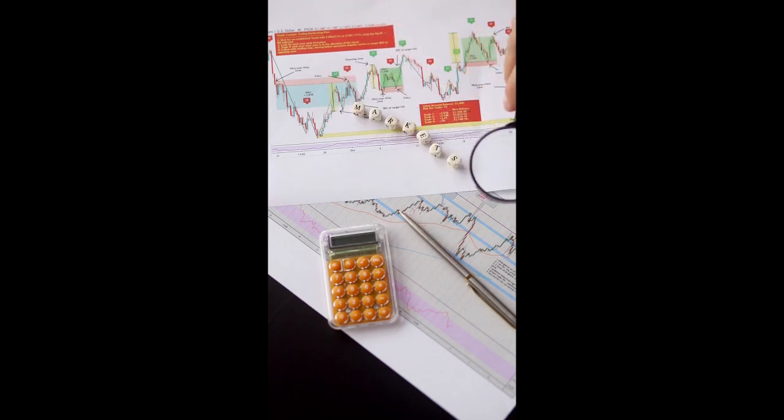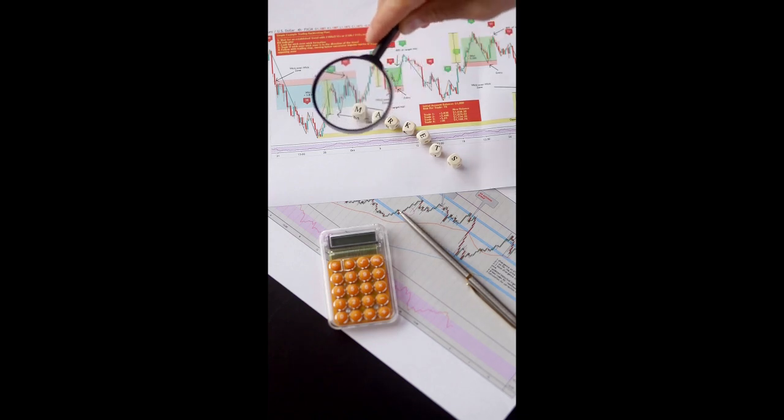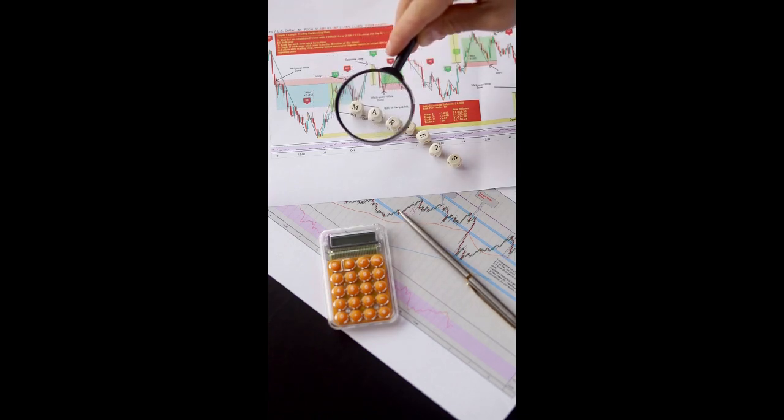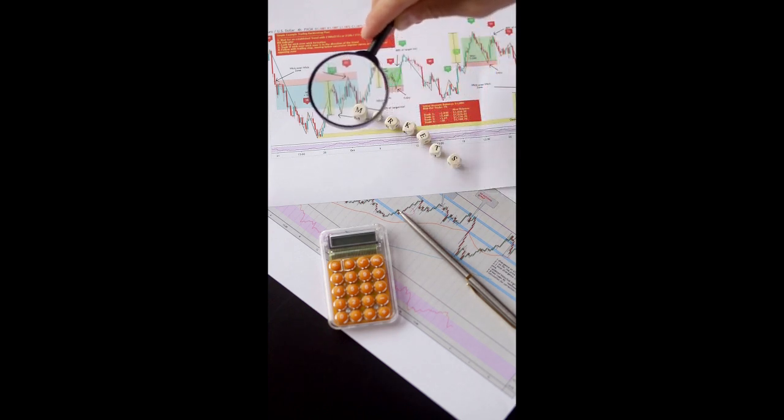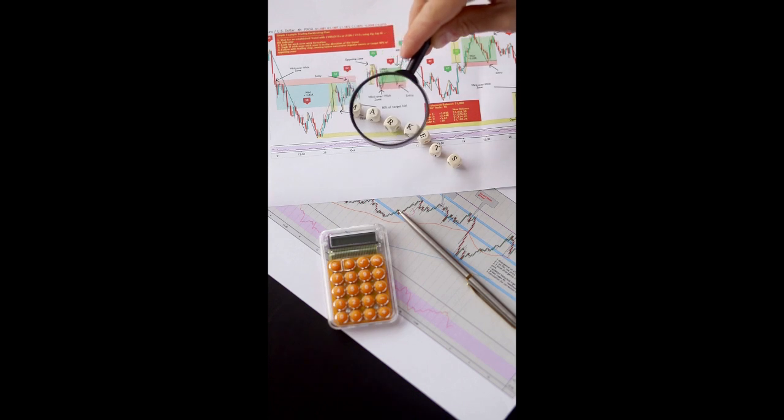What are the benefits of technical analysis in Bitcoin trading? Technical analysis has several benefits that can improve Bitcoin trading, such as: it allows you to identify optimal entry and exit points, which can increase profits and reduce losses.